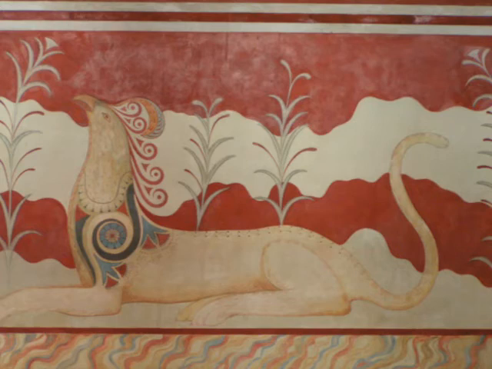The head of the animal, this hybrid animal that is on the wall behind King Minos.